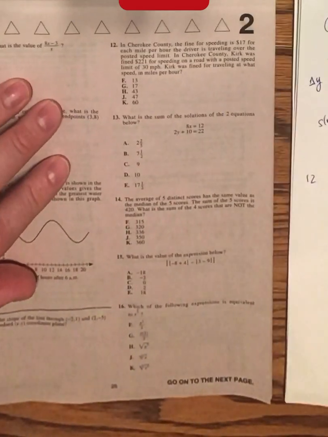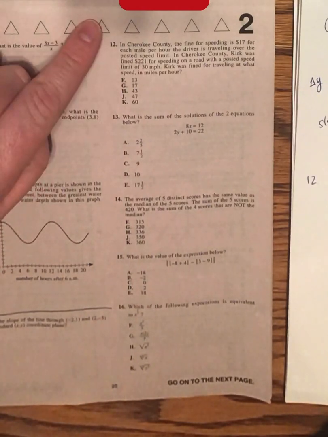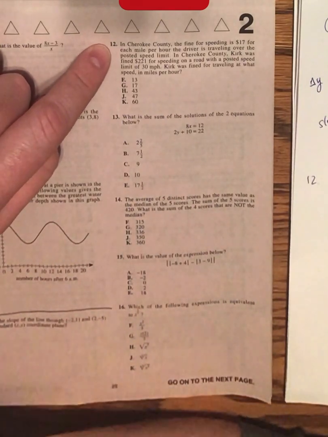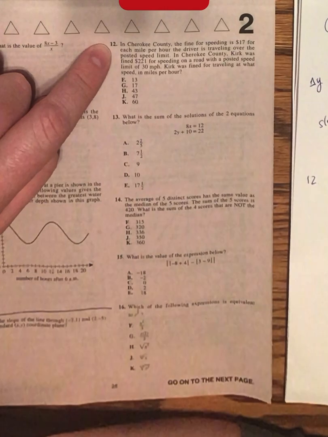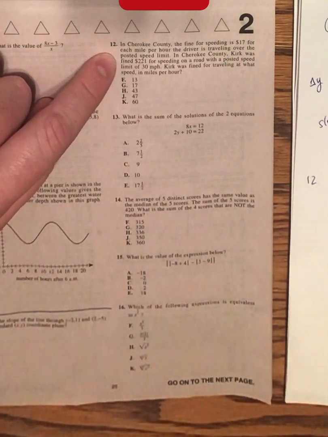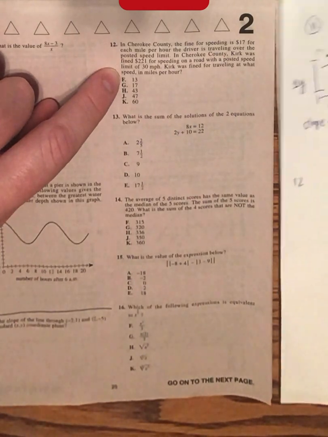Number 12 will probably be slightly easier for you all to read because it's closer to the base of that iPad. In Cherokee County, the fine for speeding is $17 for each mile per hour the driver is traveling over the posted speed limit. In Cherokee County, Kirk was fined $221 for speeding on a road with a posted speed limit of 30 miles per hour. Kirk was fined for traveling at what speed in miles per hour?